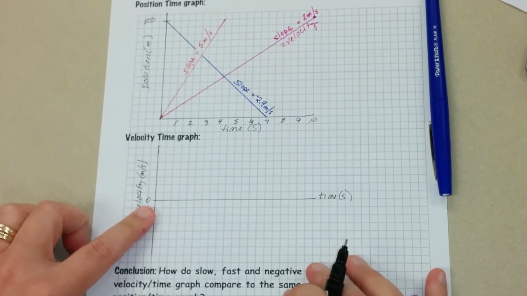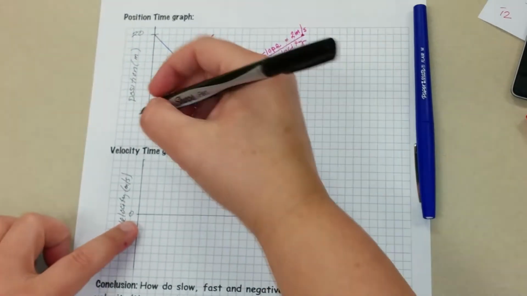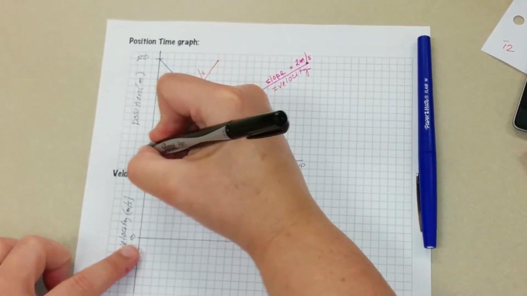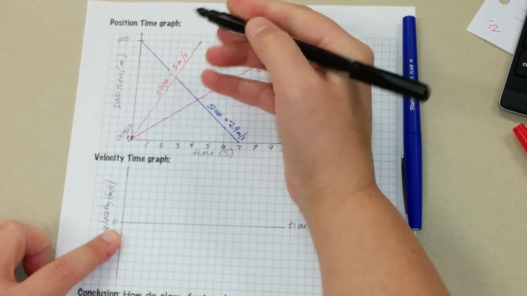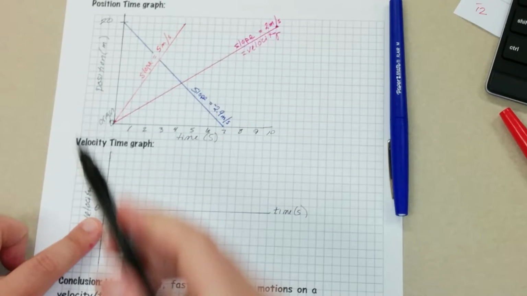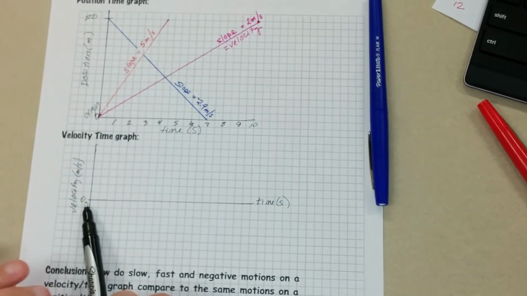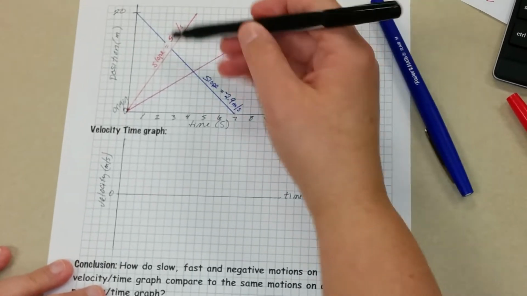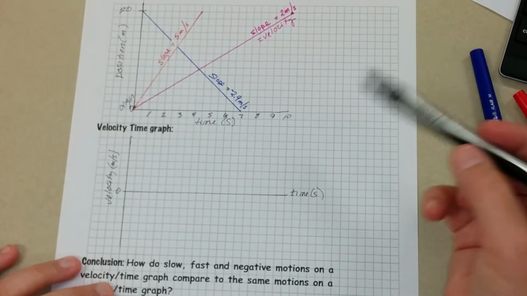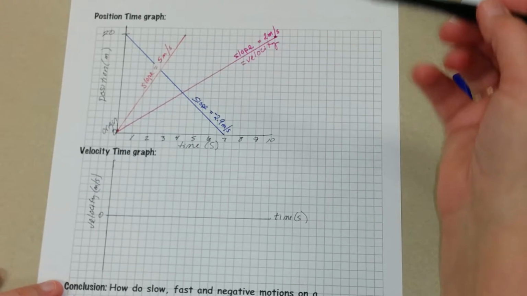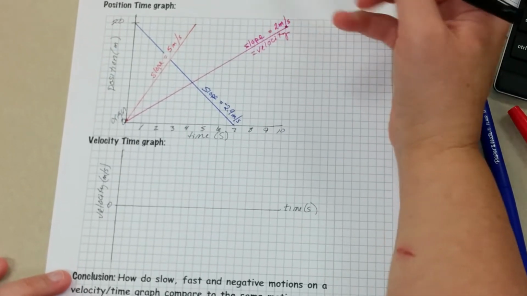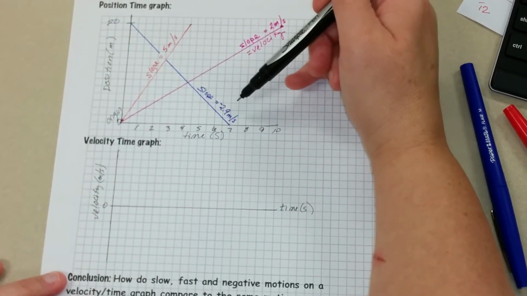This 0, by the way, is not a position. This 0 is not like that 0. This is the origin where it is 0 meters. This is 0 meters per second. This is where it's not moving. So now I need to put my 3 motions onto the graph. My first motion is 5 meters per second, then 2, and negative 3.